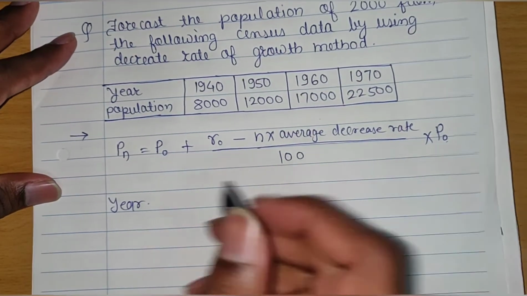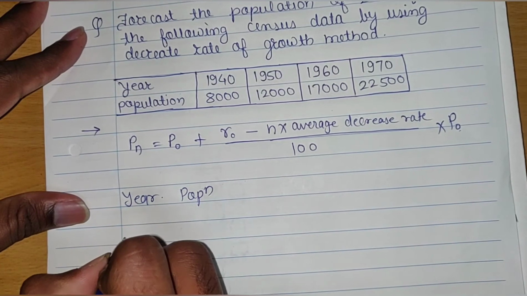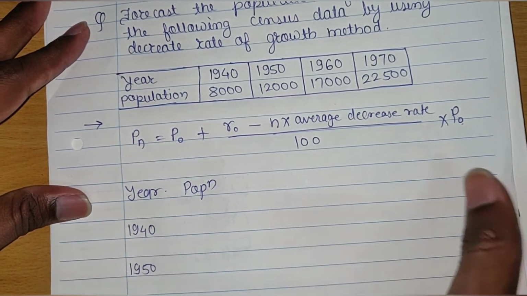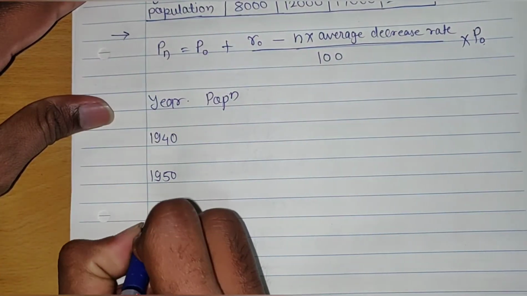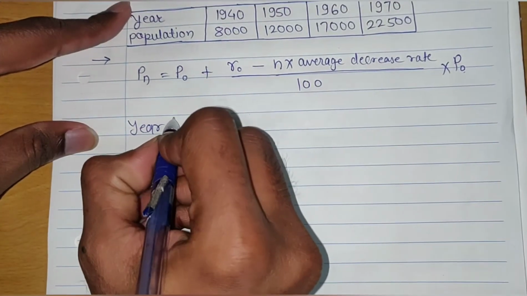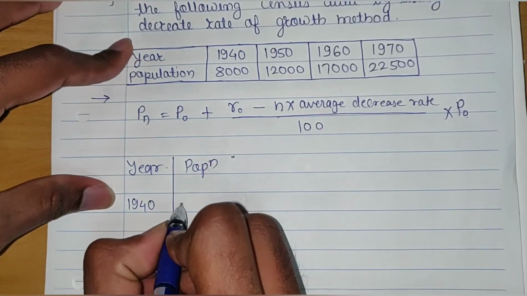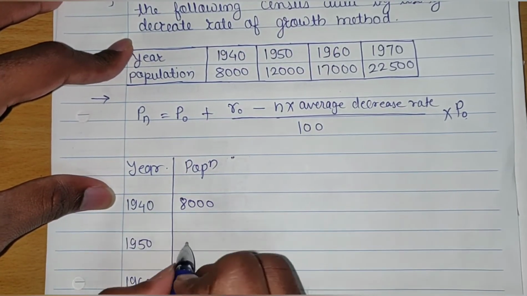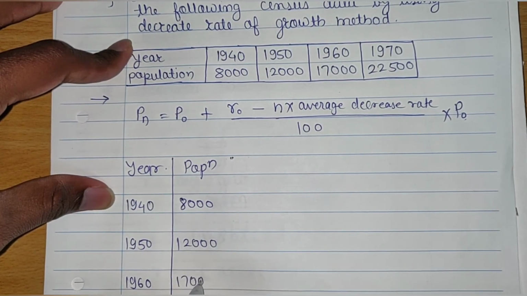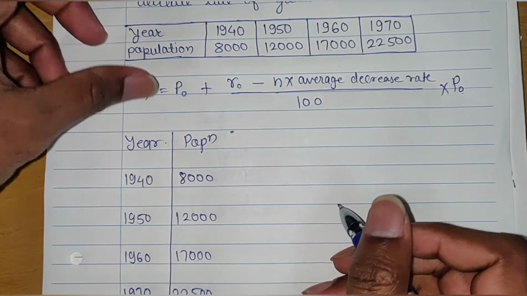Year, then population. Here is 1940, 1950, 1960, 1970. Population is 8,000, 12,000, 17,000, 22,500.